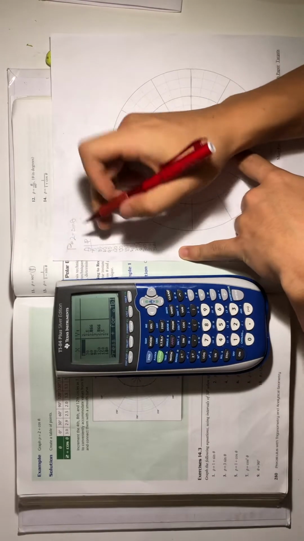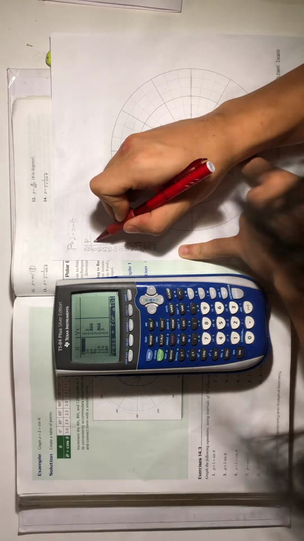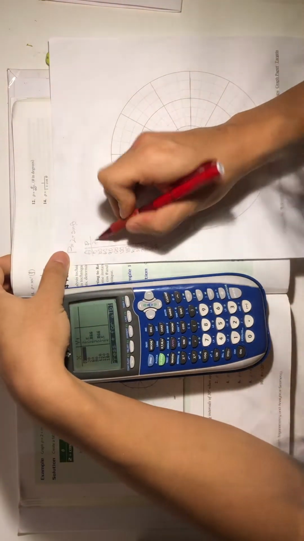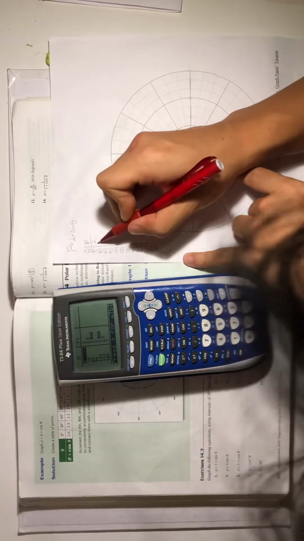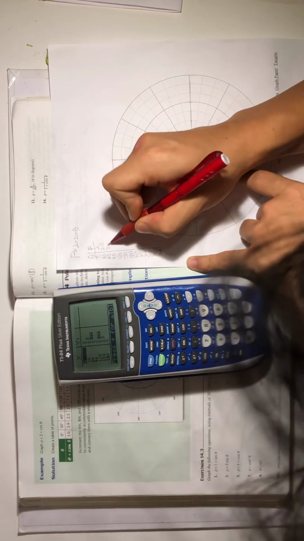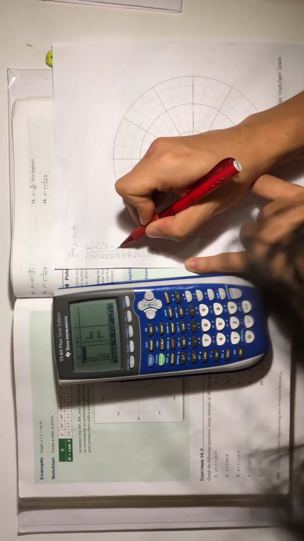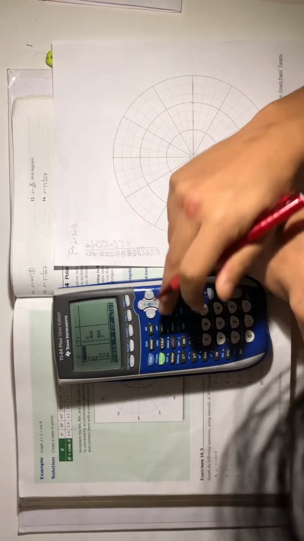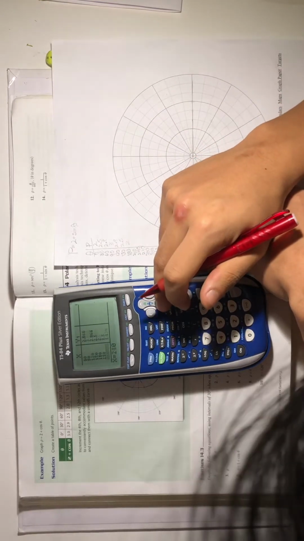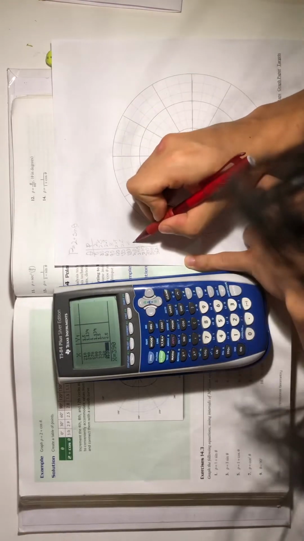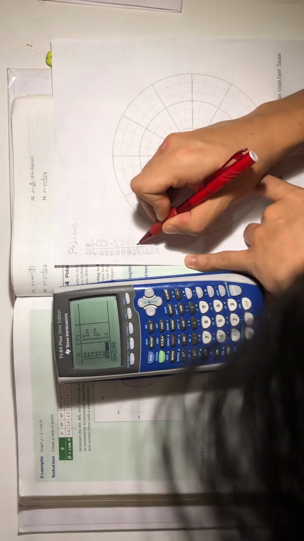So if we copy down this table, we're going to have for 0 degrees a p-value of 2, for 30 degrees a p-value of 2.5, for 60 degrees 2.9 if we round it up, 90 degrees 3, and then we're going to go all the way down to 180, and then we're just going to keep pressing down to get our next p-values.